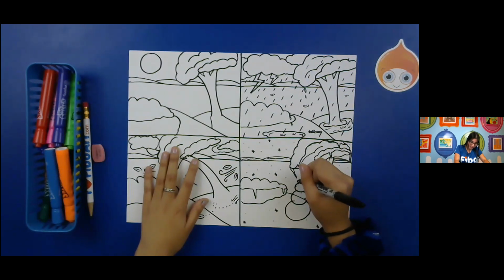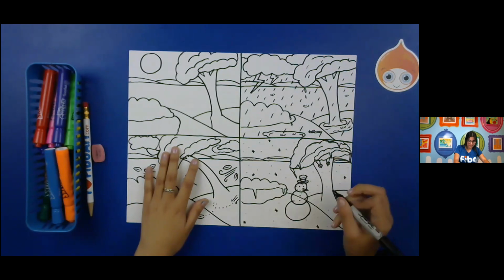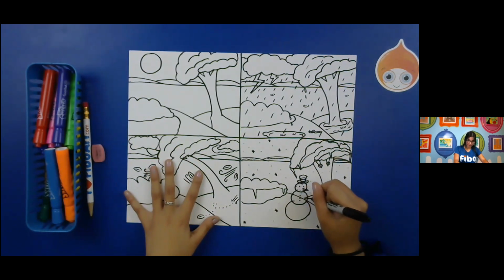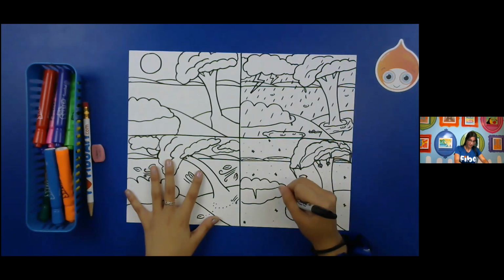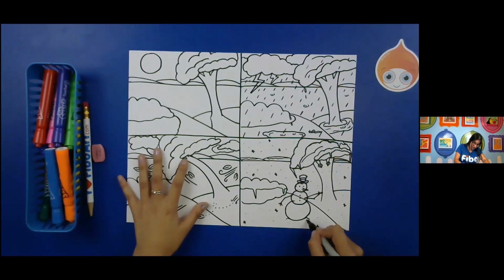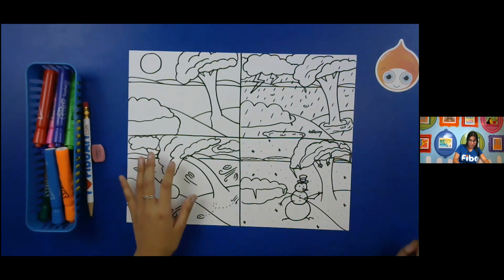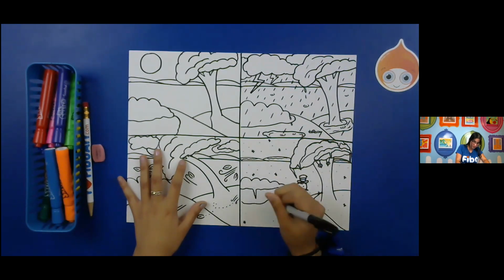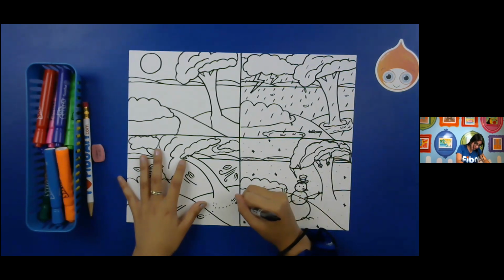But since I'm working in Sharpie, I don't really have the ability to do that. I can't erase, so it's totally up to you. I'm going to add my buttons, then I'm going to make my snowman's arms using maybe some branches that fell out of the tree here. All right, maybe some pile of snow that forms around my snowman here. Maybe the person who made the snowman also had a snowball fight. So maybe I can add some snowballs around in my snow here.